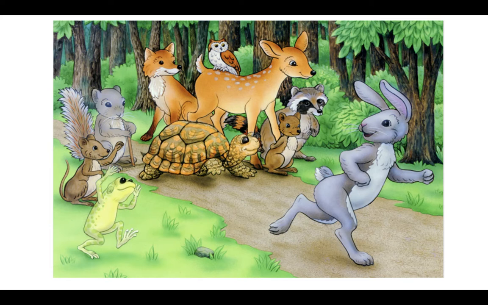This is the story of the tortoise and the hare, a fable by Aesop. A long time ago, there lived a tortoise and a hare. The tortoise was soft-spoken and shy, but the hare was loud and boastful. One day, the hare boasted to the other animals in the forest about how fast he could run.